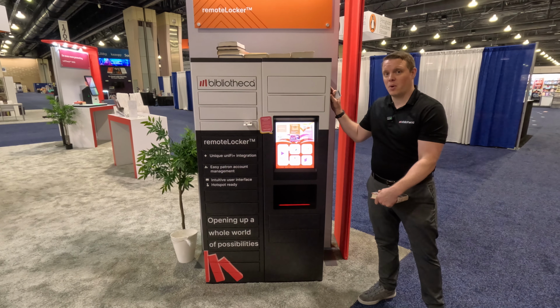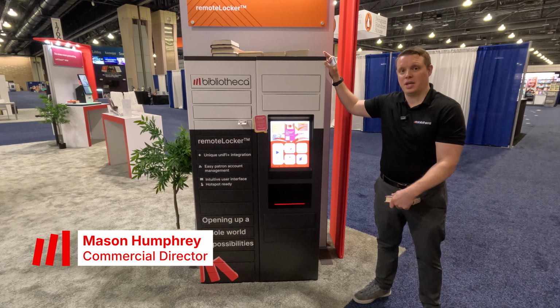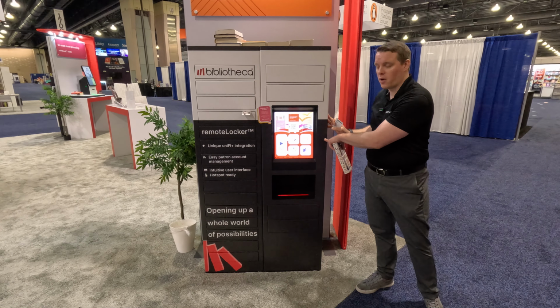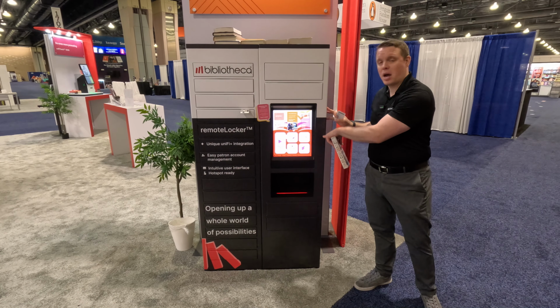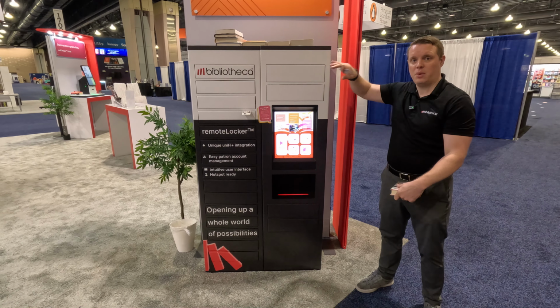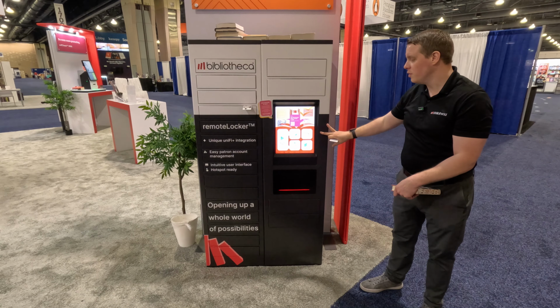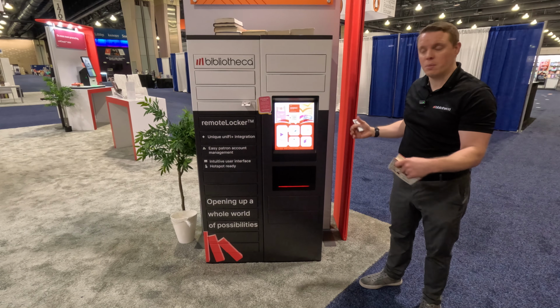So with these remote lockers running the Quick Connect software, you will be able to manage these, whether right at your staff desk, or directly from the software experience and the touchscreen right here at the locker. No matter if it's outside in your community or right outside your doors, you will be able to manage this solution effectively using a back-end software that you would remote into.